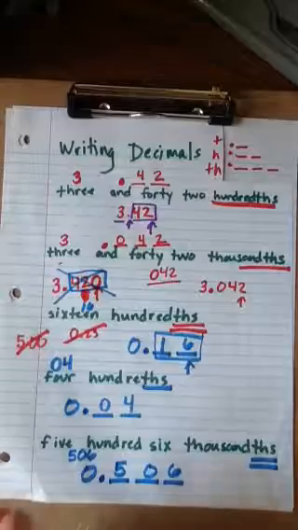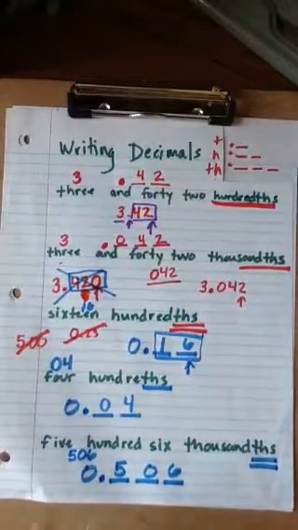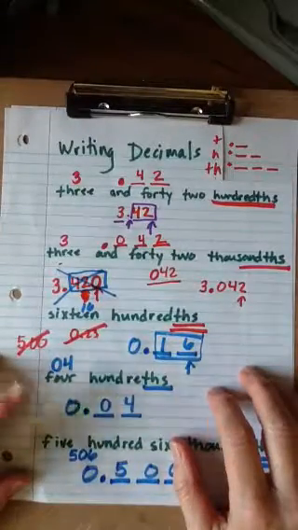All right, that's it for now. We will go to rounding decimals in a future video. And yes, there is something slightly different in rounding decimals than rounding whole numbers.